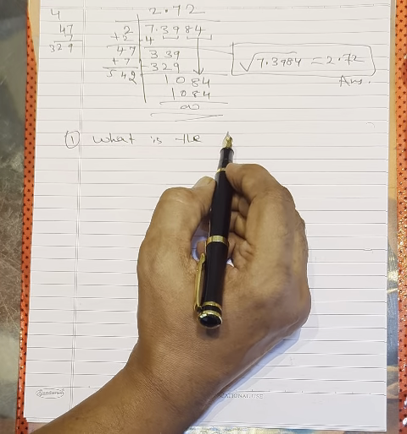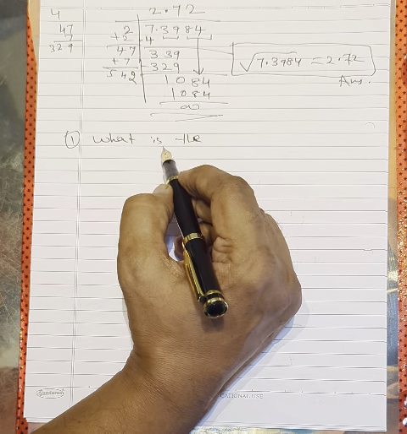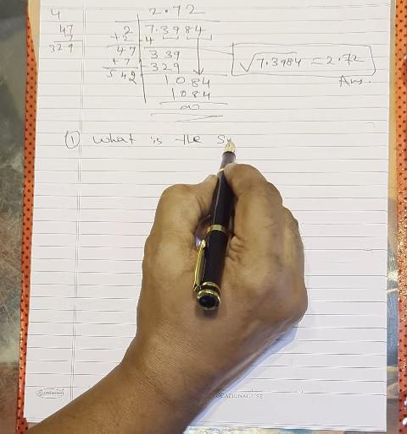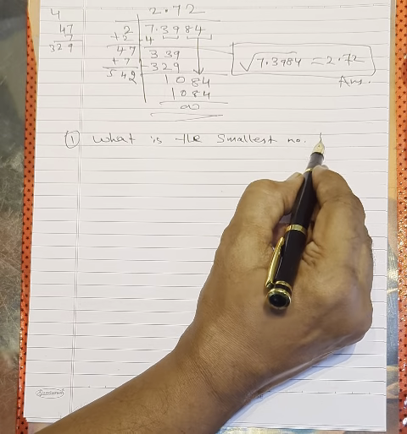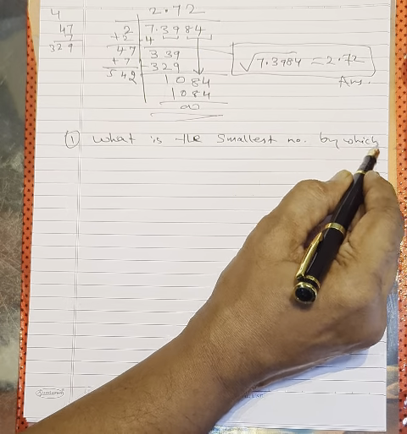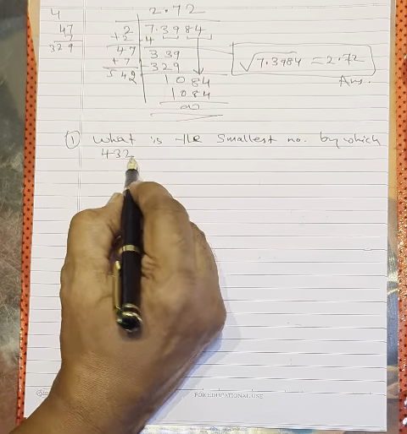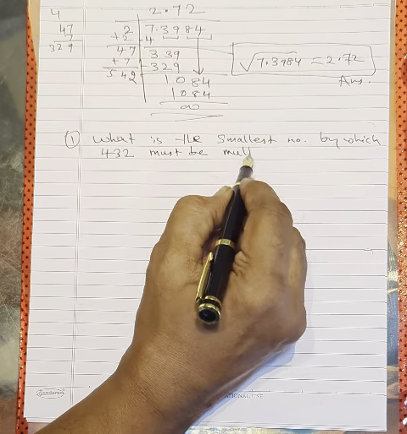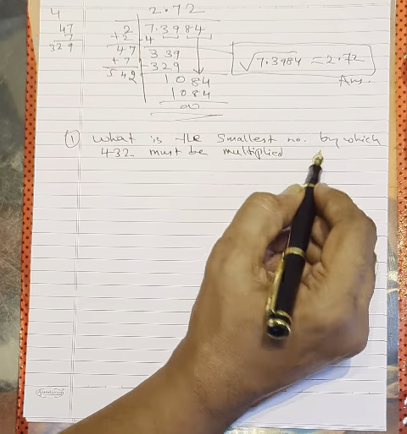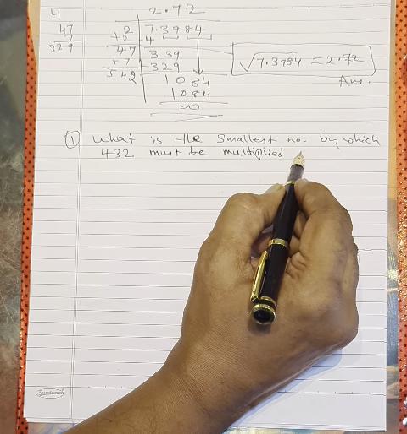Okay, one number they will give which is not a perfect square. Okay, the question is what is the smallest number by which 432 must be multiplied so that you get a perfect square.